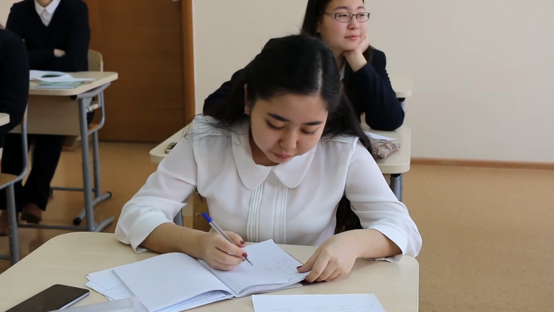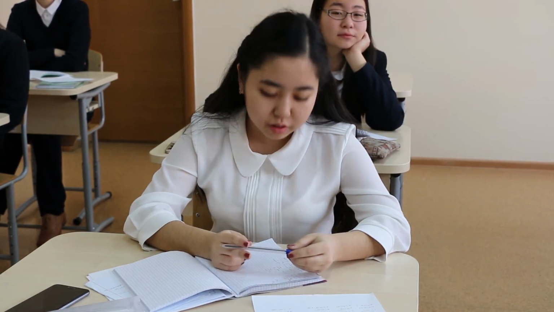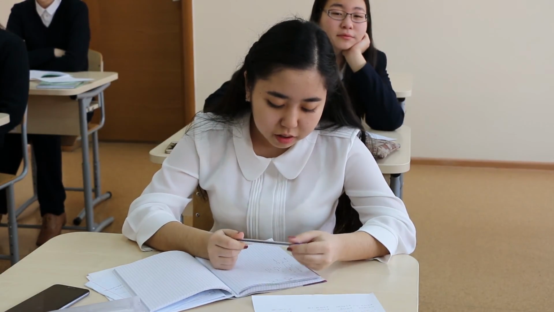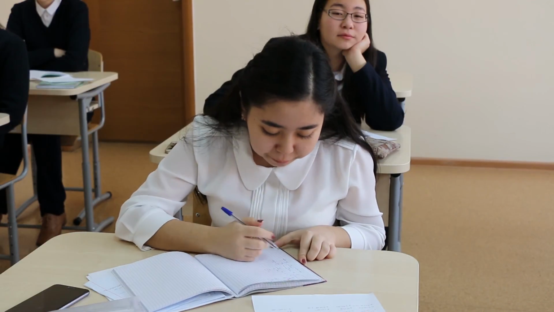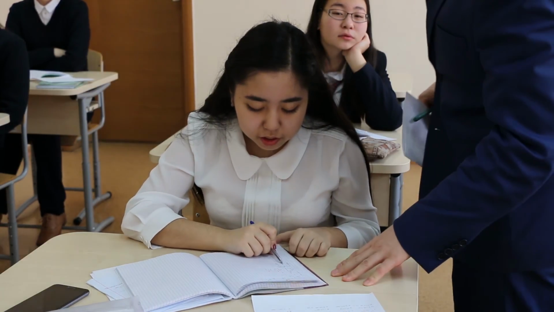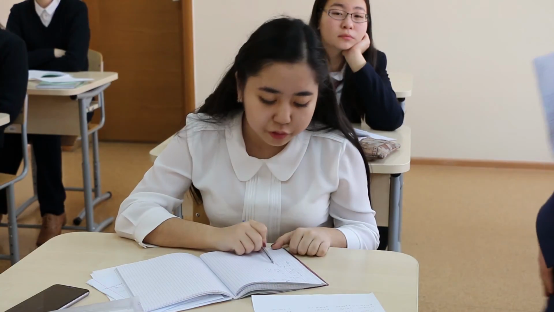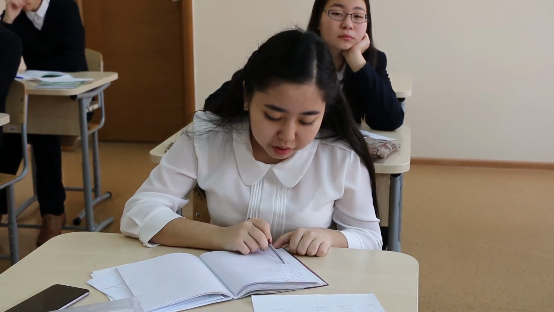Square root of 2. Square root of 2, yes. How did you get it? I used proportion to find A. What was your proportion? A divided by B is equal to B divided by half of A. Then I find A divided by B and it is equal to square root of 2. Good. Did you understand?